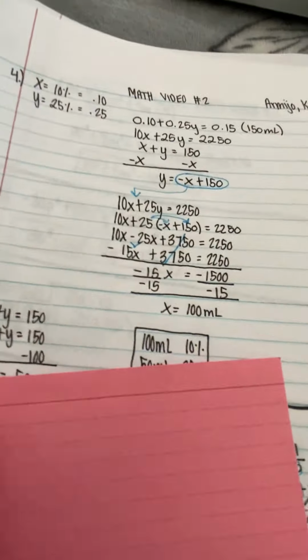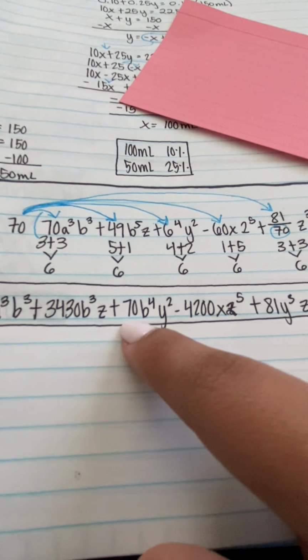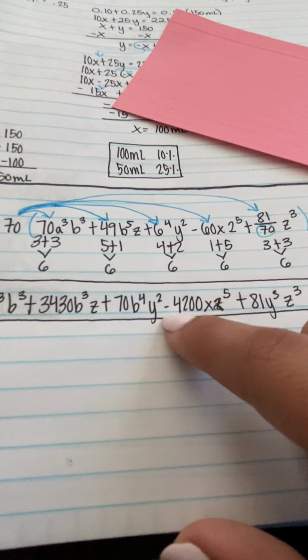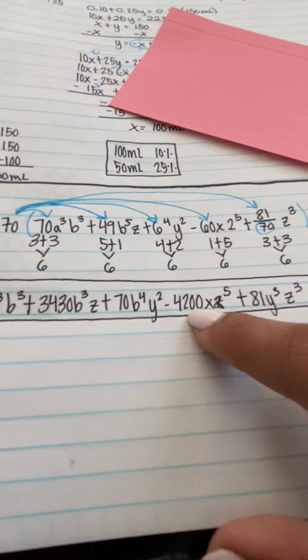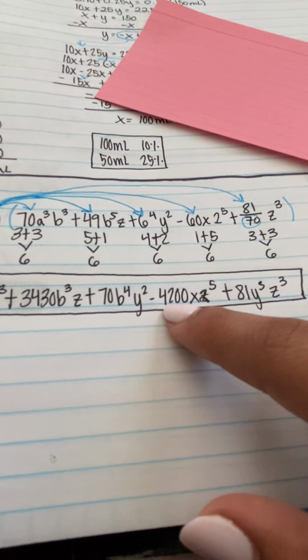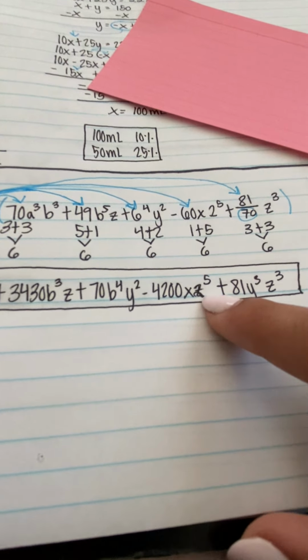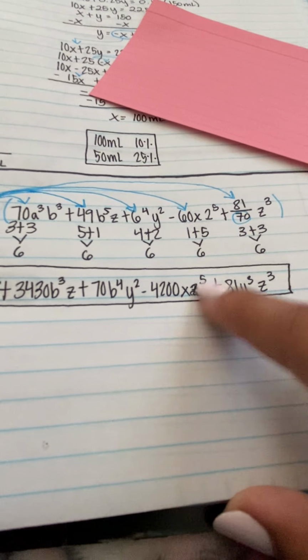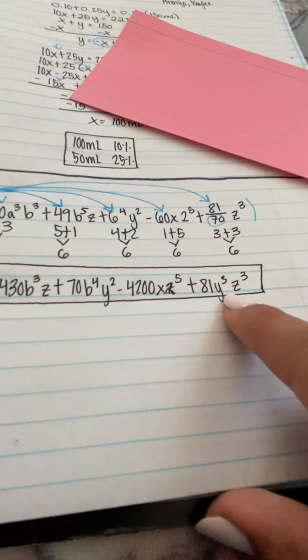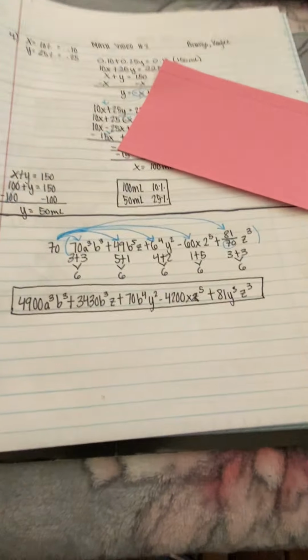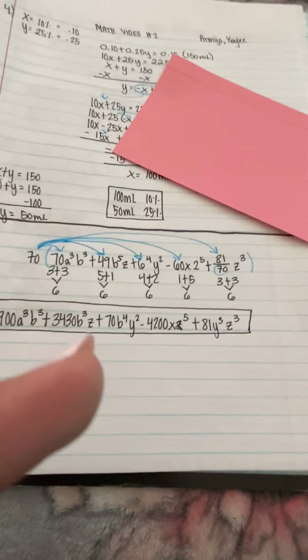Once you distribute everything, you will get 4900 a to the third, b to the third, plus 3430 b to the third, z, plus 70 b to the fourth, y to the second, negative 4200 x squared, I made a mistake, to the fifth, plus 81 y to the third, and then z to the third. That is written in standard form.